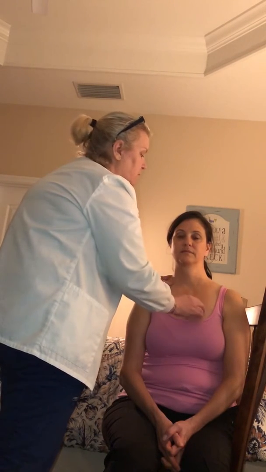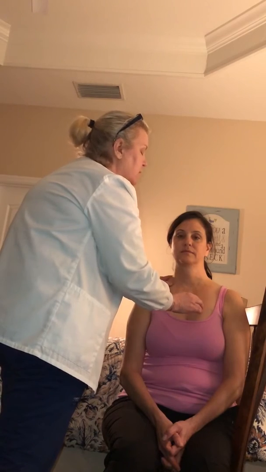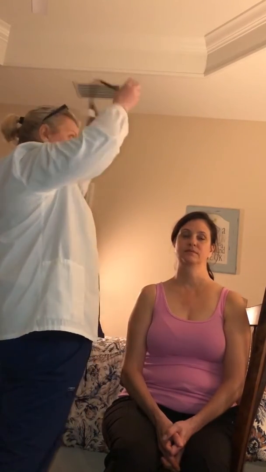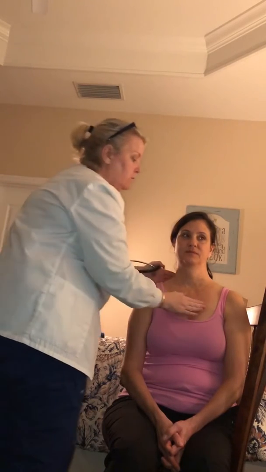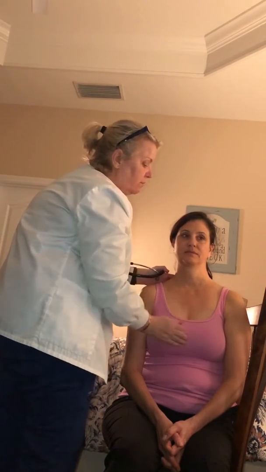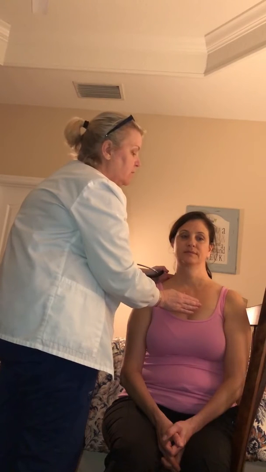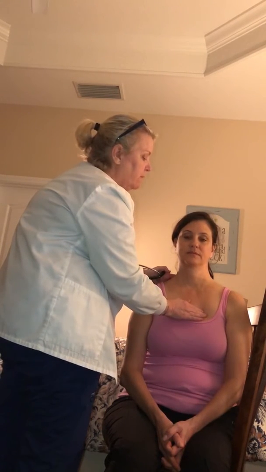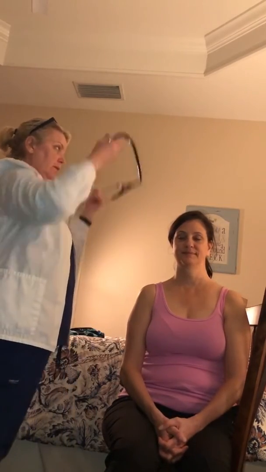Then moving down to the mid-clavicular line here in the fifth intercostal space is where the mitral valve is. And then you can a lot of times feel the ventricle pulsations down in the fifth intercostal space there. That is where the mitral valve is located.